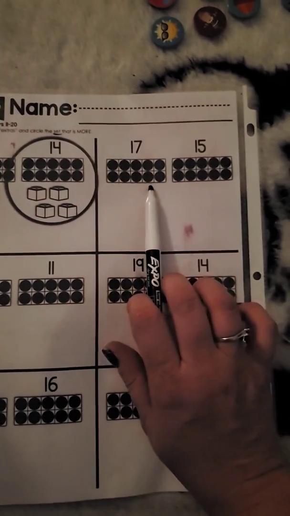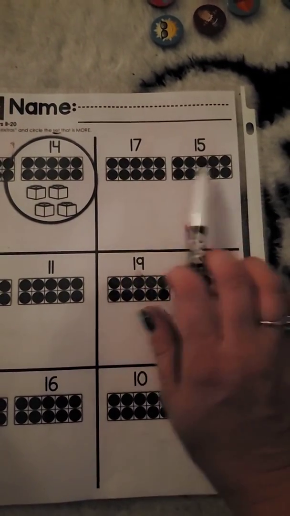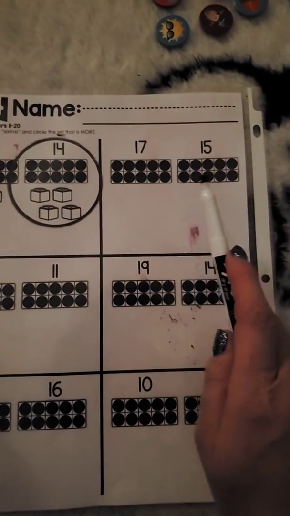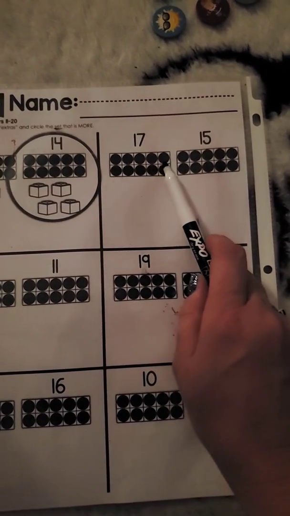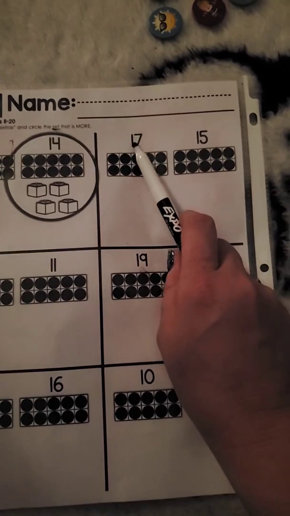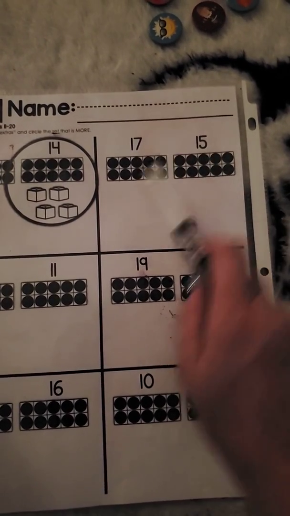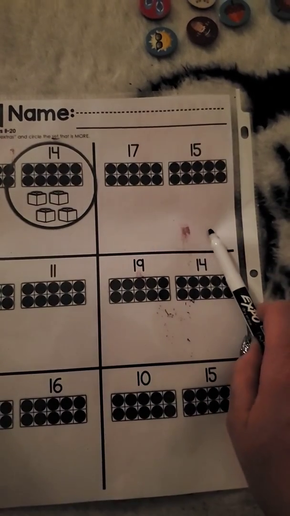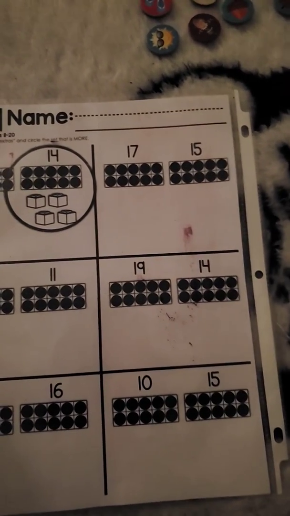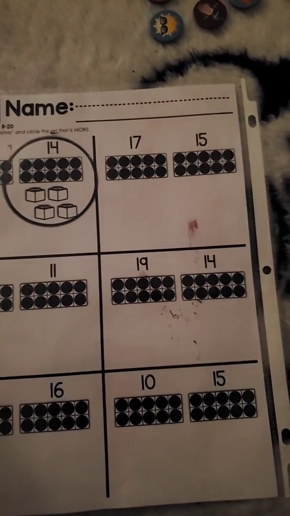So we're going to come over here with the 17 and the 15, and we're going to work together on this one. But there's a big, big, big problem. All right, look, we have a tens frame here for 17, and we have a tens frame here for 15, but we're missing our extras. We're missing them. Oh no. So you can get a different color. You can use your pencil. That's fine. It doesn't matter.